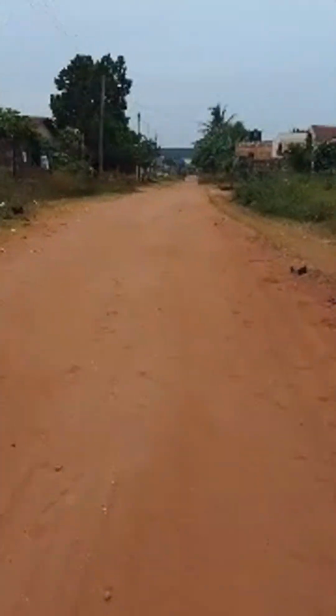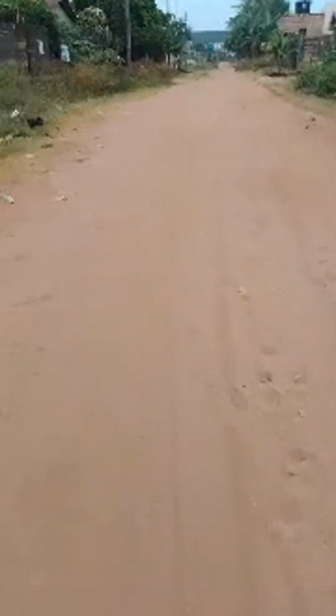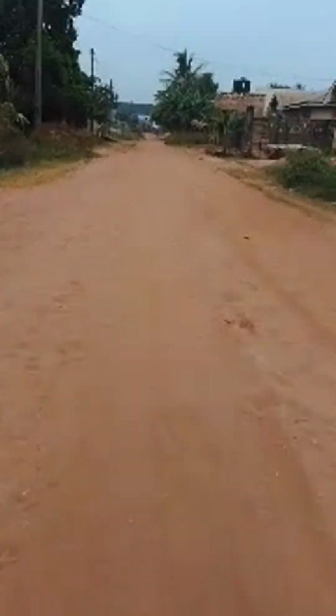What are some of those signs? Okay, let me see if I will see that sign. Yeah, let me see. I'm just taking a walk along to see if I'll see that sign. There's a sign.